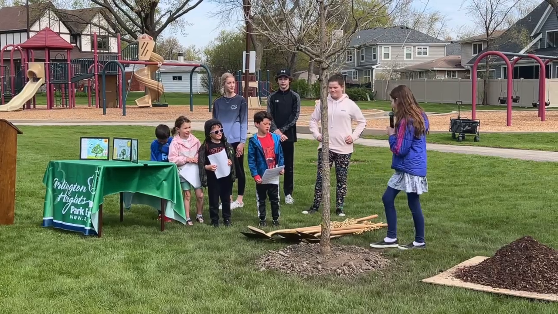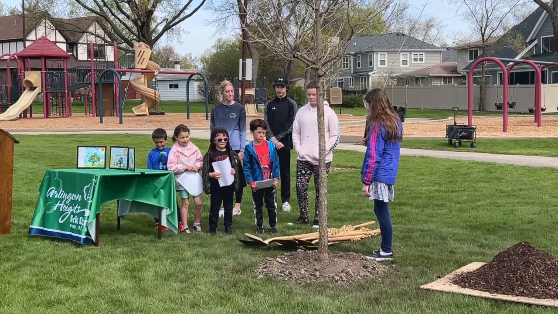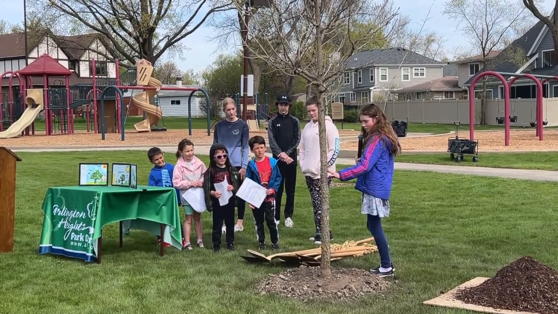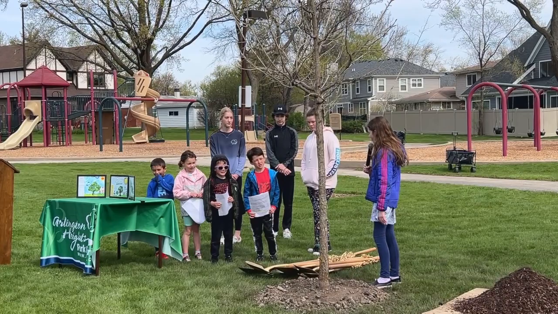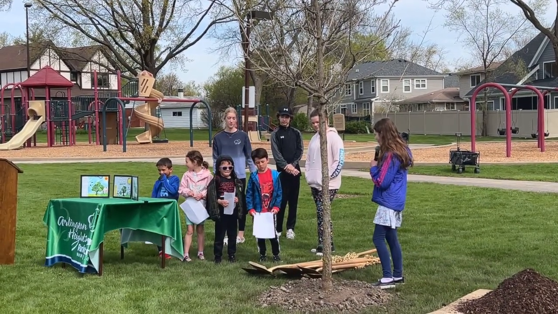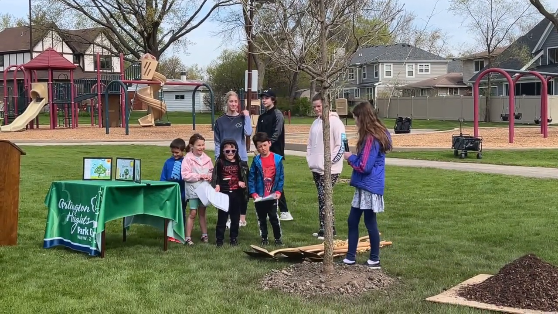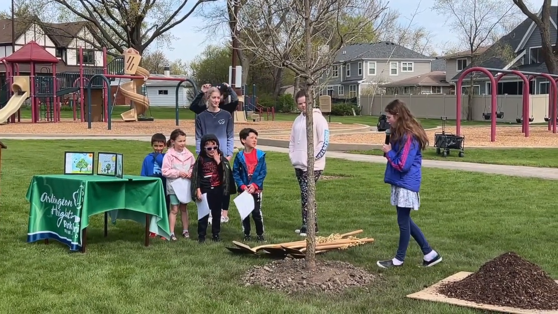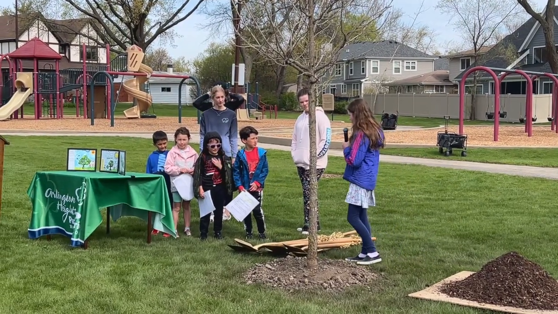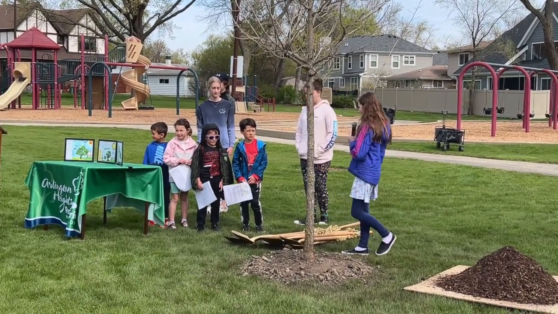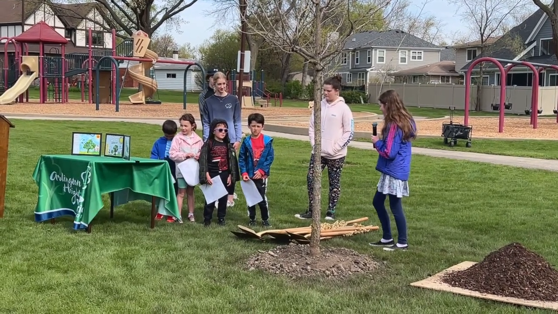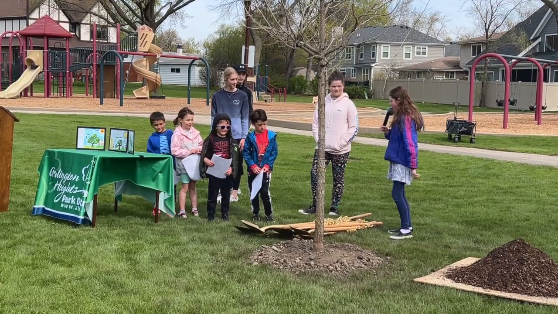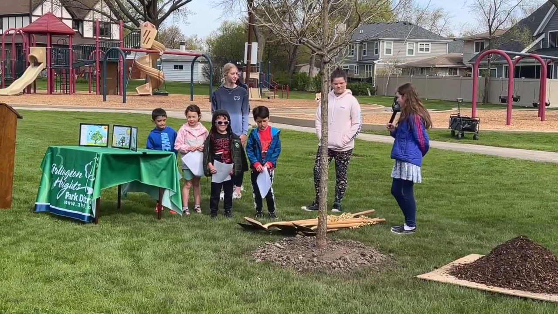Do you notice anything about the bark? Is it really thick or really thin? Thin. Is it really tough? Yes. Why do you think that is? Do you think it's because it protects the tree? And if there were leaves here, what would you notice about them? Do you think they hold lots of water? They hold lots of water so the tree can hold on.